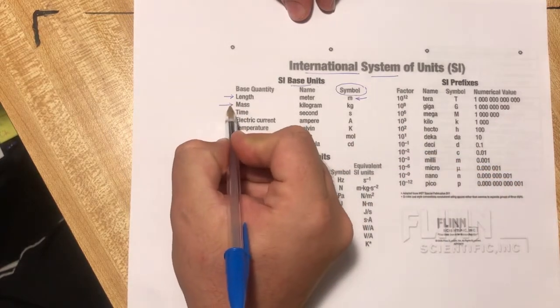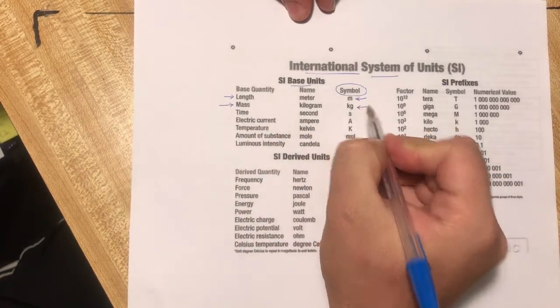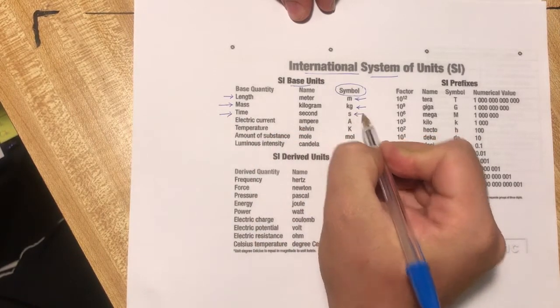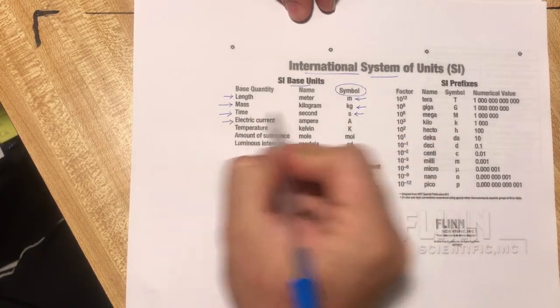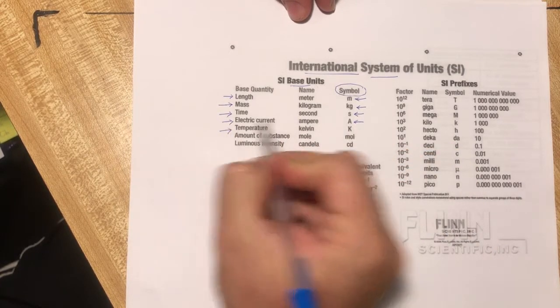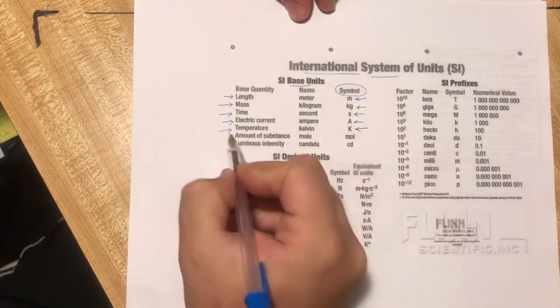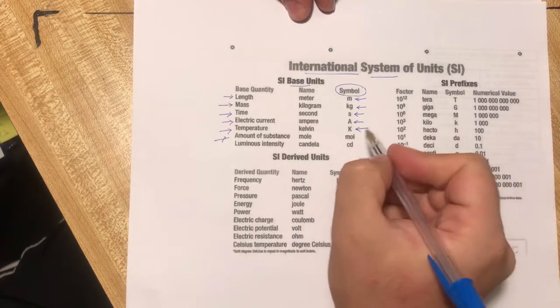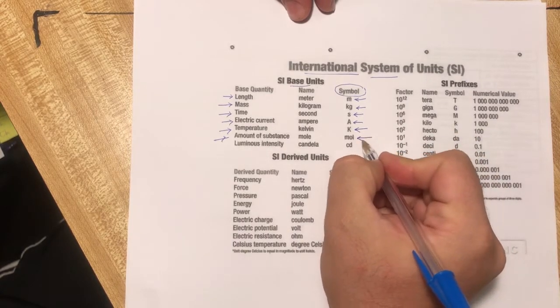The mass is measured in kilograms. The time is measured in seconds. Electric current in amperes. The temperature is measured in Kelvin. The amount of substance in mole.